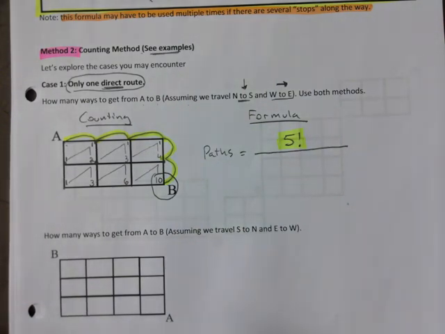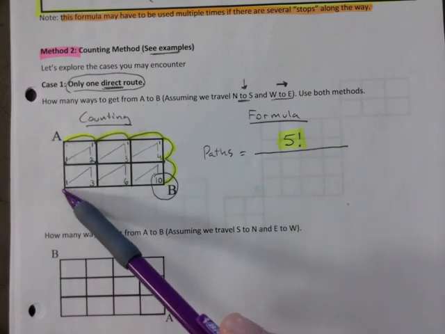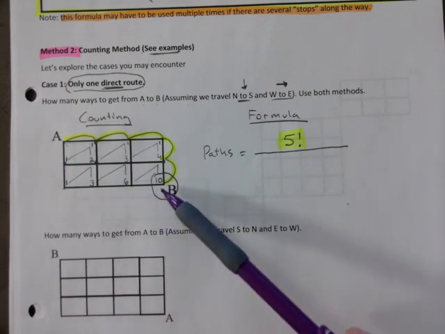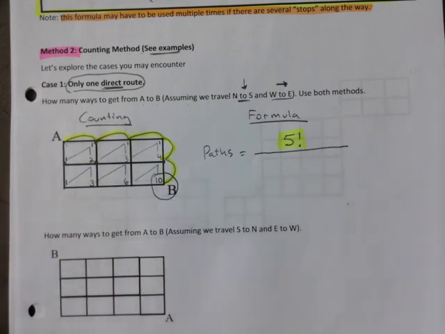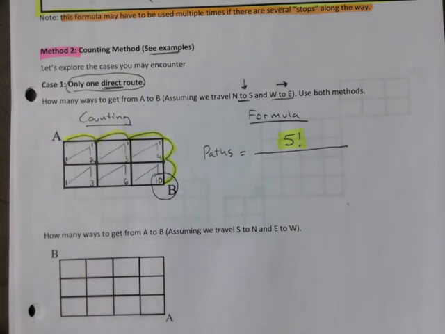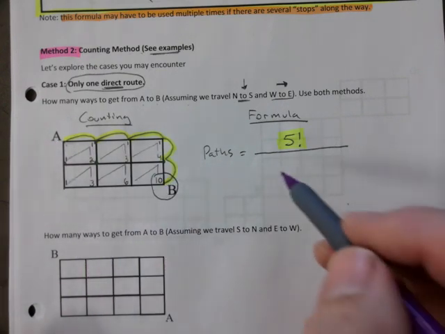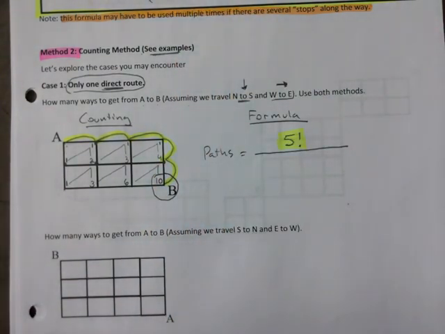And you might ask, Mr. Anderson, could I have gone south, like 1, 2, 1, 2, right? Like 2 and another 3 is 5? Yes. It's up to you how you want to go there, but you basically count the total number of steps it would take you to go from one to the other. And in the denominator, you go, how many horizontal blocks did you travel?